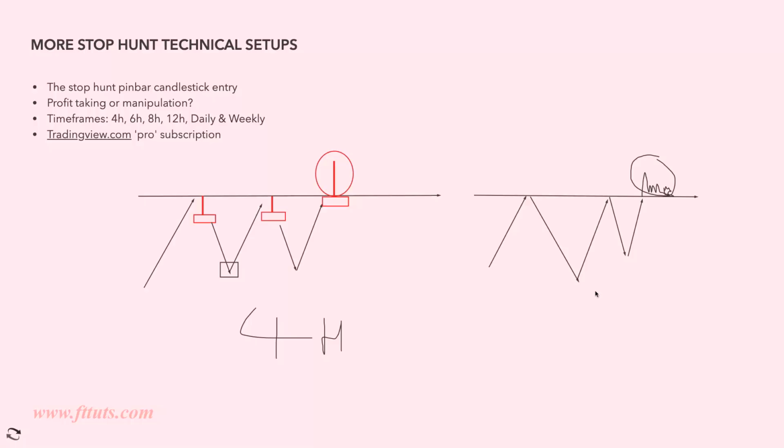So this could be something like maybe a 15-minute chart, where you're getting complex stop hunts, where traders are trying to get long, placing all their stop losses below the low.